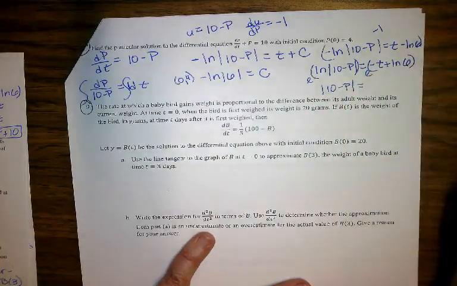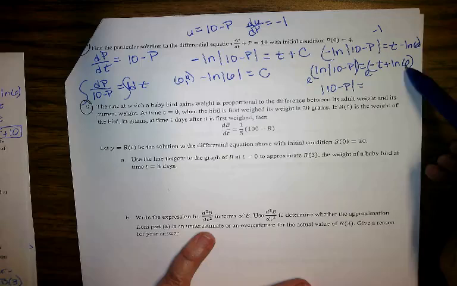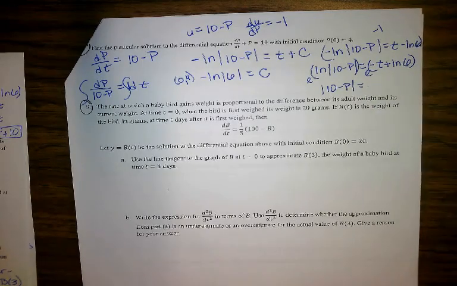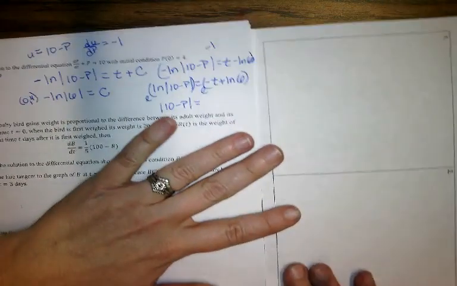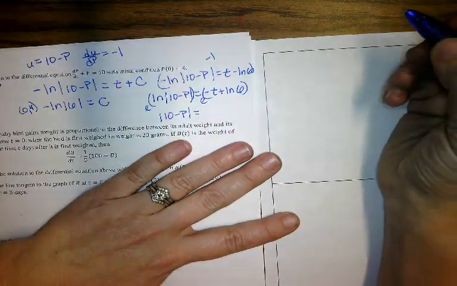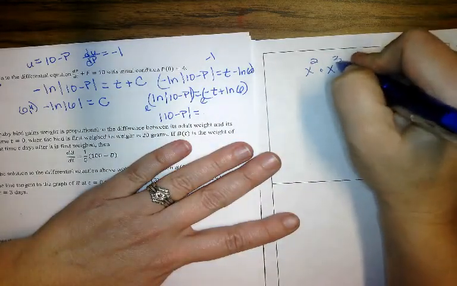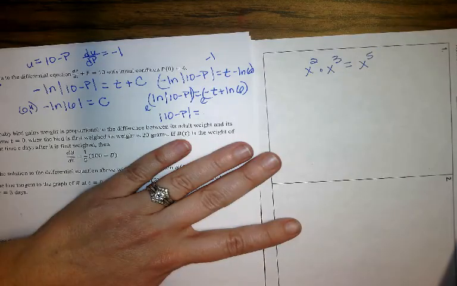Remember that this right here is going to kick out front because, and I need a scratch paper because I'm running out of room here. Let me demonstrate this property for you. Remember that when we have x squared times x cubed, we add up our exponents to be x to the 5th, okay? This is the same as x to the 2 plus 3.